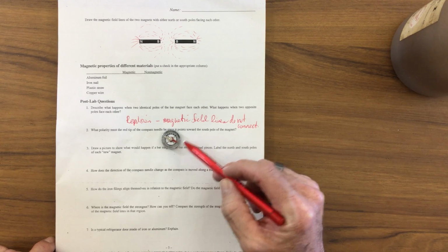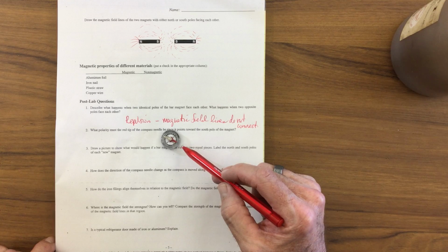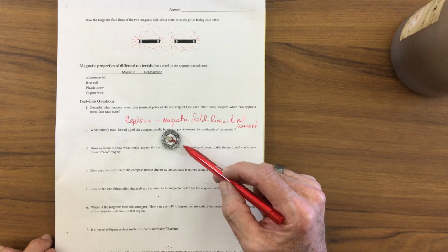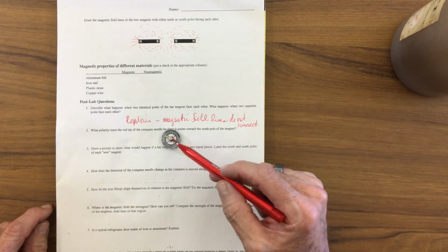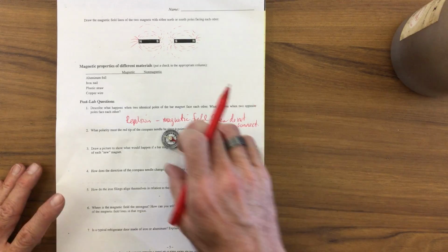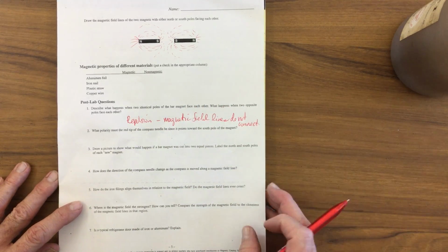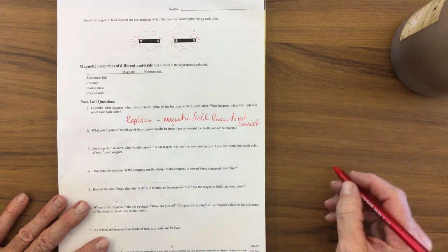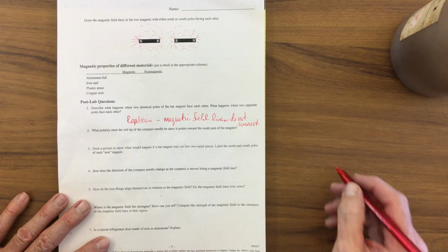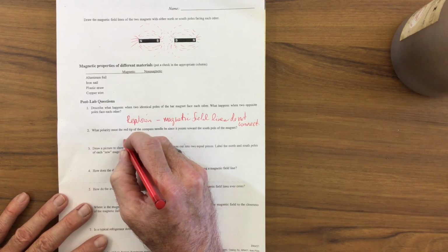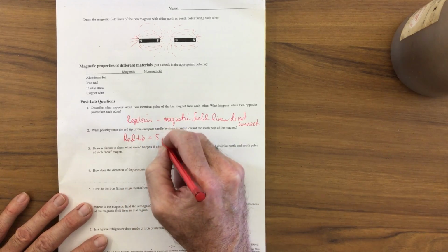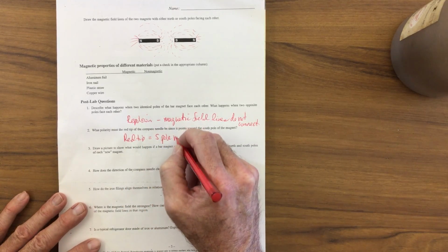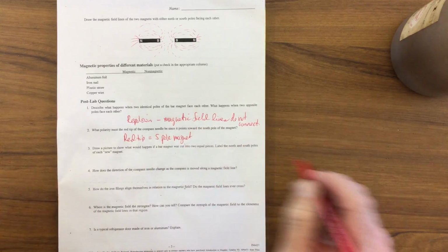Okay, so why did it stop there? Again, it's being aligned towards the North Pole. Well, if it's being aligned towards the North Pole, that means the red tip of the compass is actually going to be what? So if you can pause and then come back. The red tip is actually the South Pole of the magnet.